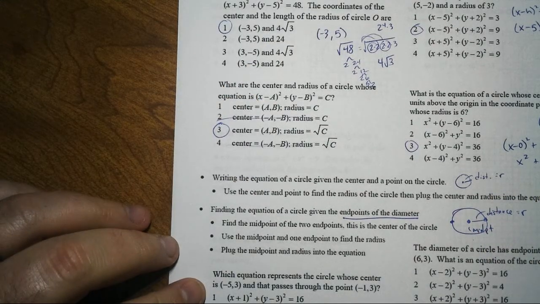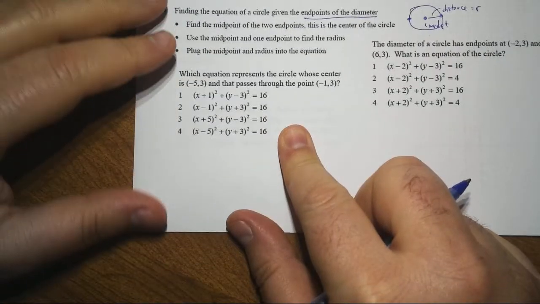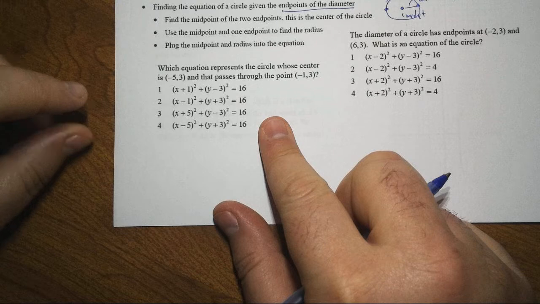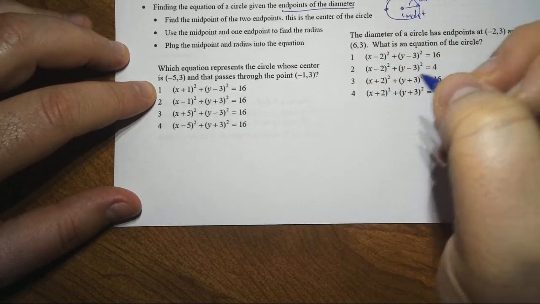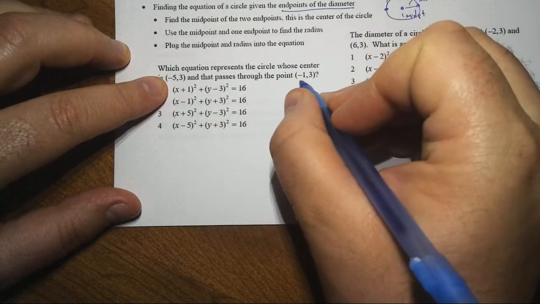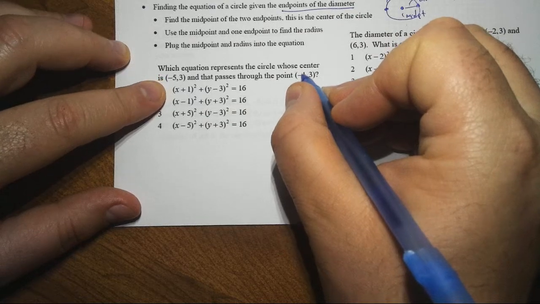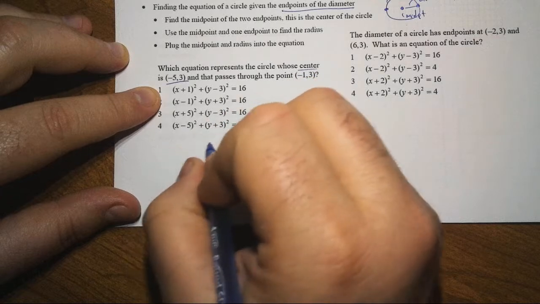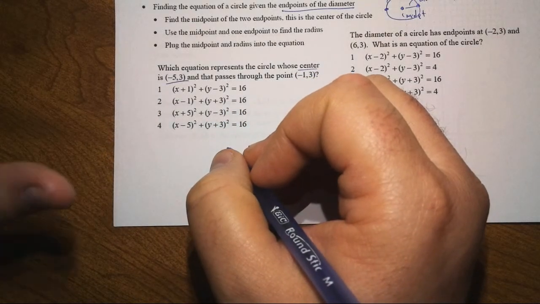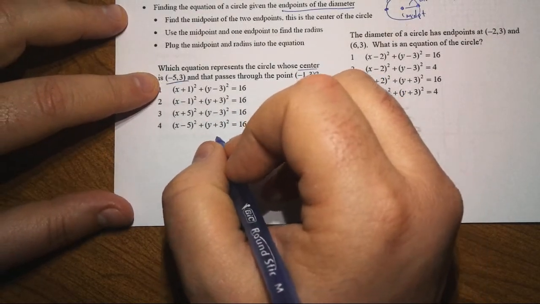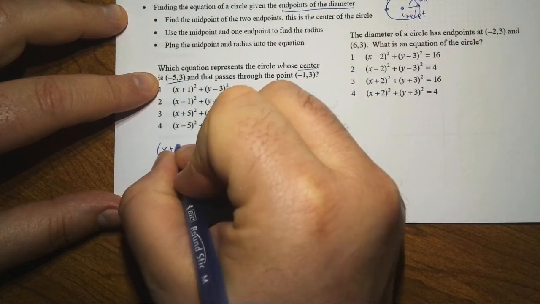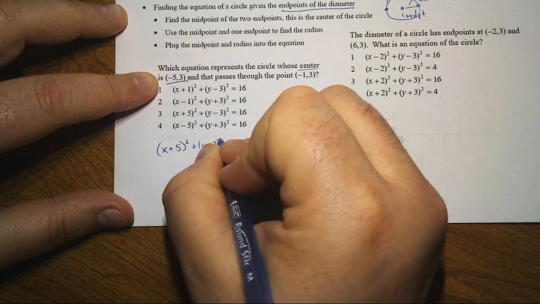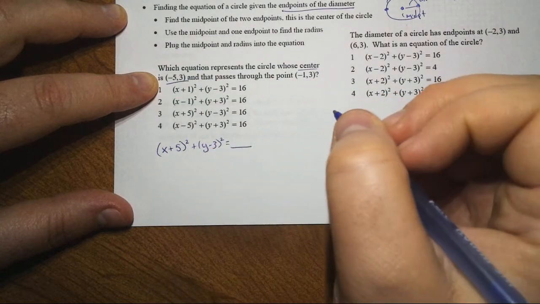So let's hop down to this question. Which equation represents a circle whose center is -5, 3, and passes through the point -1, 3? So all we need to do is the distance between these 2 points for the radius, because we already have the center, right? And so you can even kind of go through, and actually I don't even have to do that much work for this, because if the center is -5, 3, my equation should be, change the signs, x plus 5 squared plus y minus 3 squared is equal to something squared, okay?